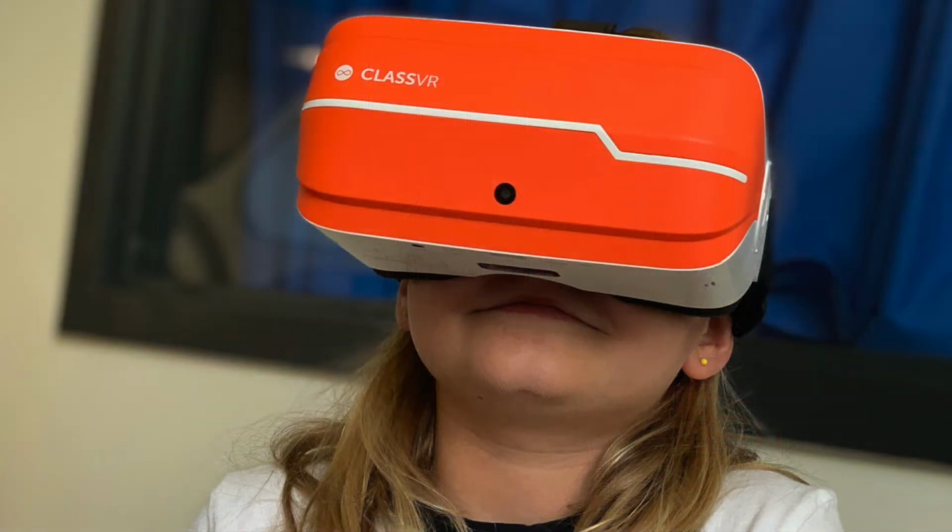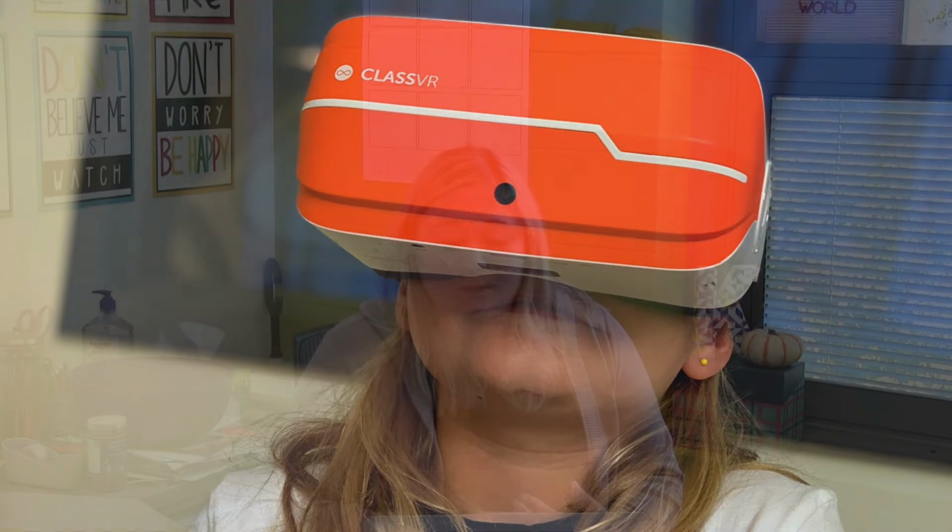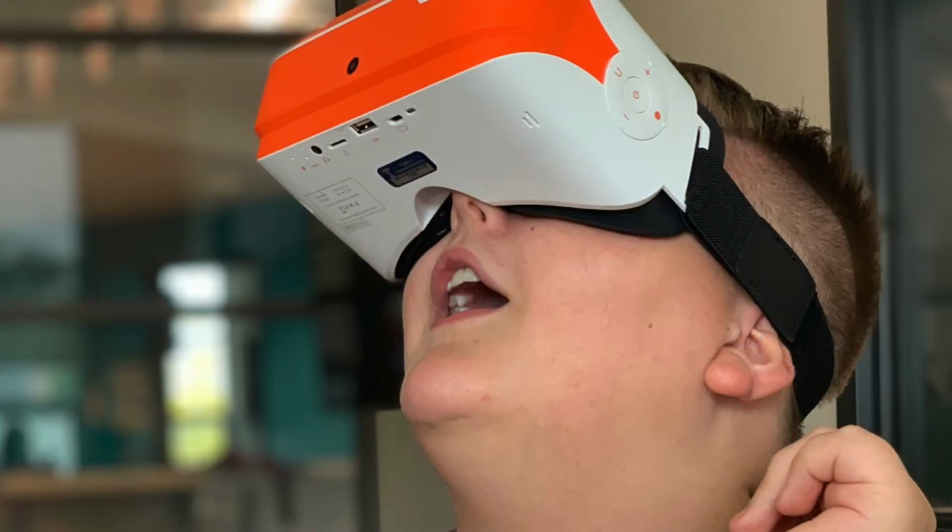We have visited the Great Barrier Reef this year. We've taken a trip to Old Faithful. We've even walked on the moon. With VR, they are able to get immersed into these places that we're reading about, and it allows them to get a better understanding of our topic.